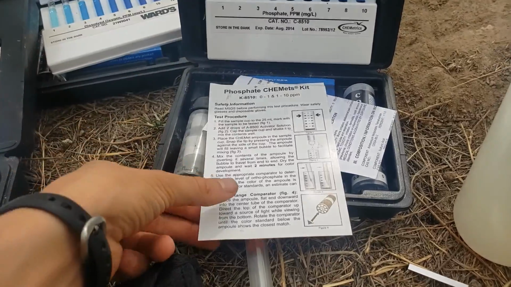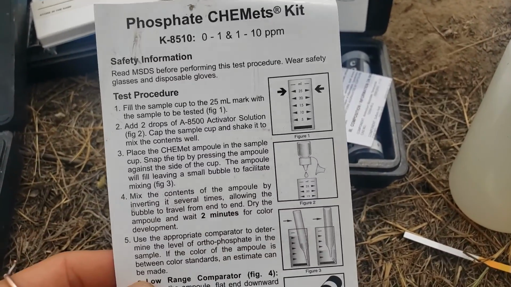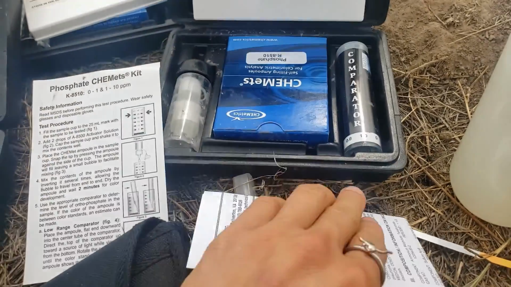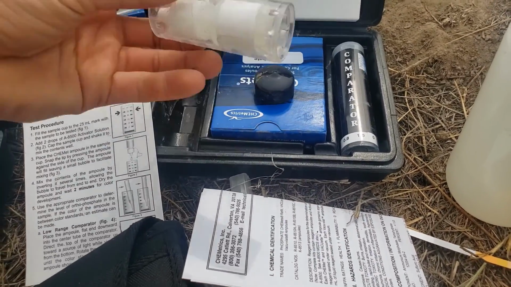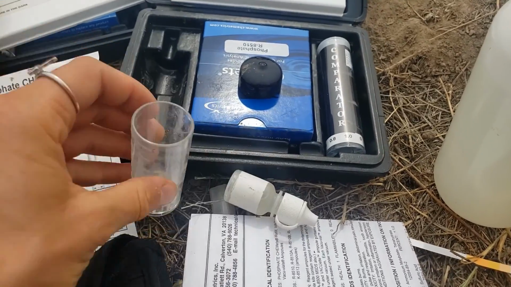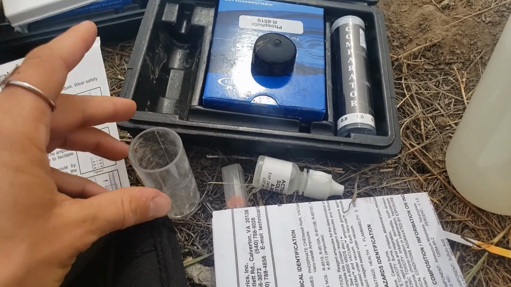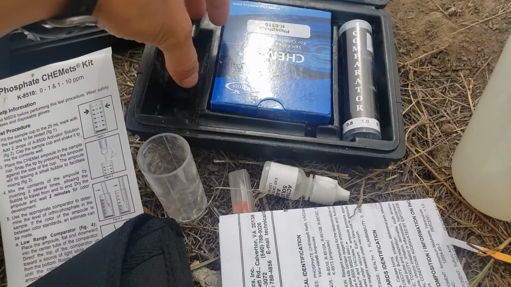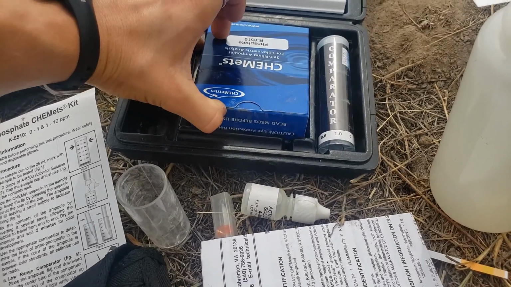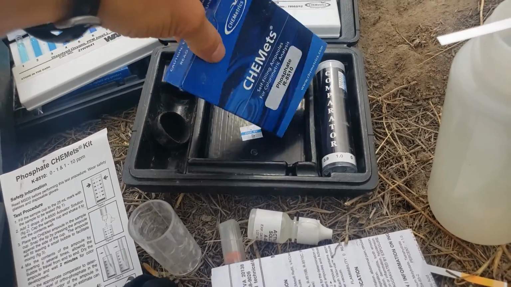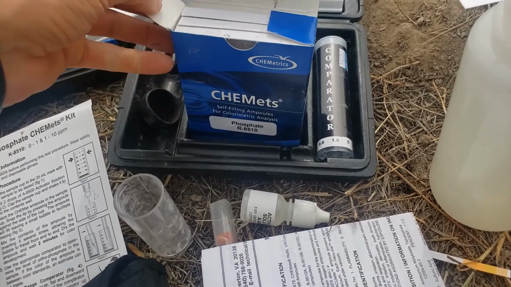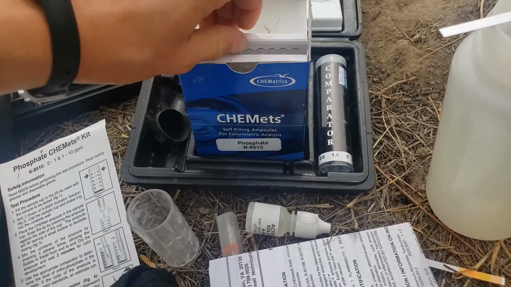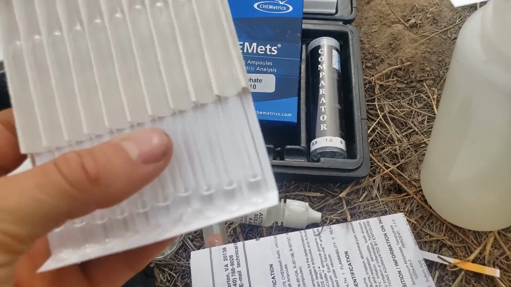Okay, so with phosphate, read the directions here, but what we're gonna do is we're gonna take this sample cup. Here's our sample cup. And then we're gonna fill it and add 2 drops of the indicator solution. So that is this one. All this is hard to do with one hand. That's okay. Ooh, pretty fun. Okay, so we can take this out.